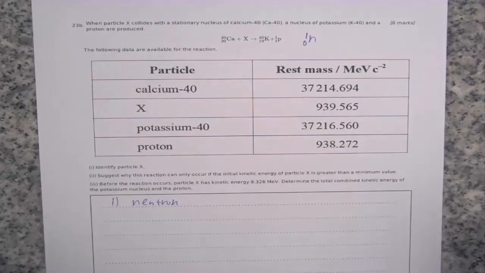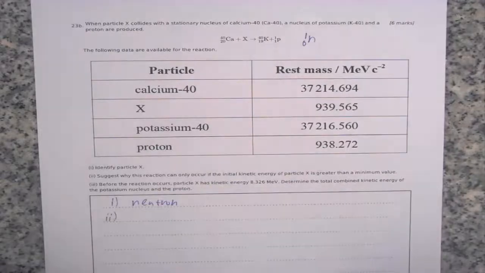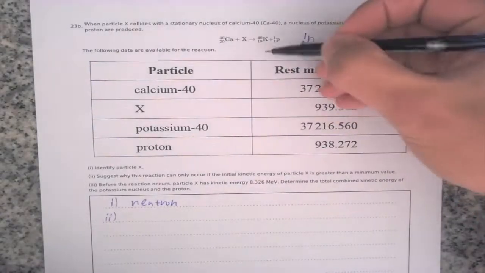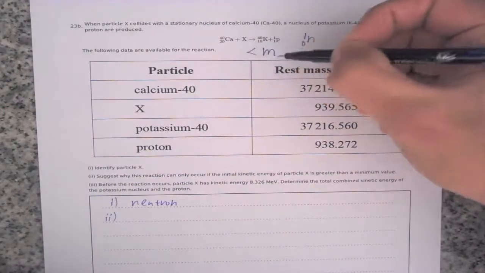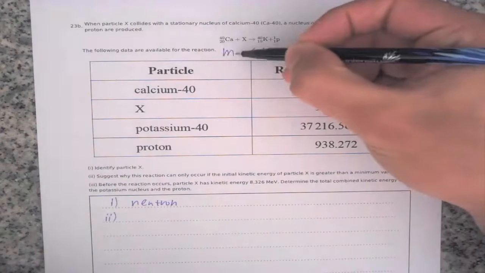Number 2, suggest why this interaction can only occur if the initial kinetic energy of particle X is greater than a minimum value. We know that the combined mass of the products is bigger than the mass of the reactants.